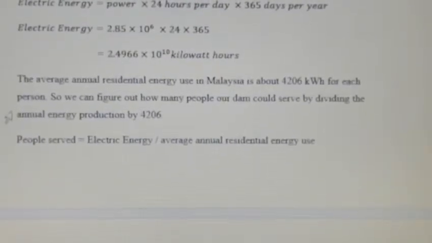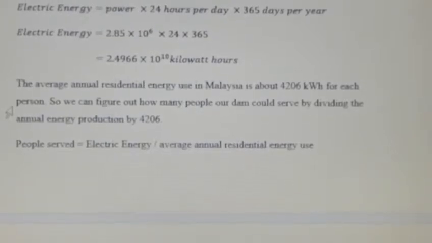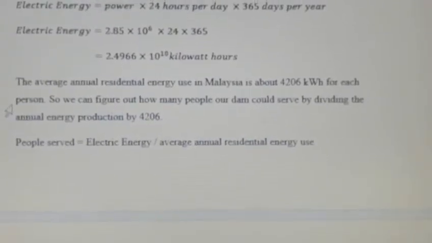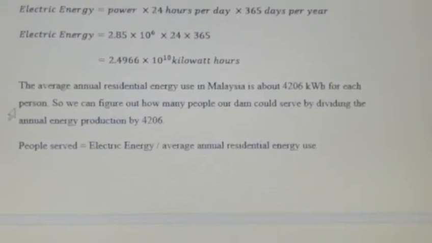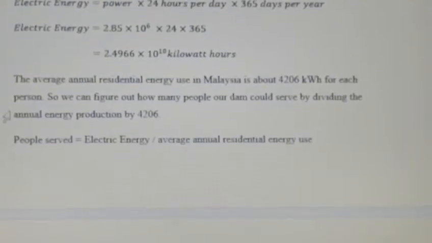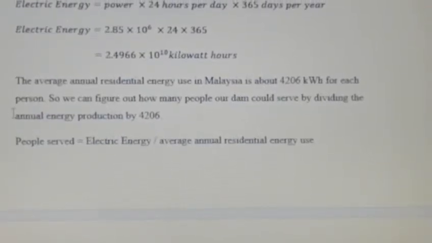The average annual residential energy used in Malaysia is about 4,206 kilowatt hours for each person. So we can figure out how many people our dam could serve by dividing the annual energy production by 4,206.